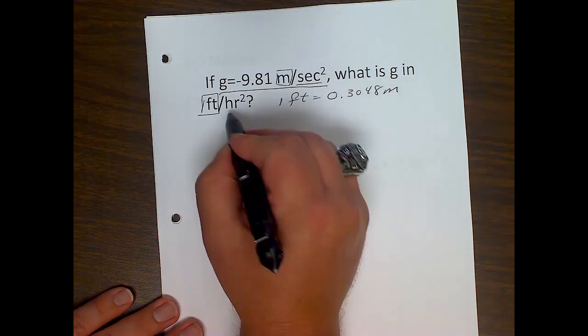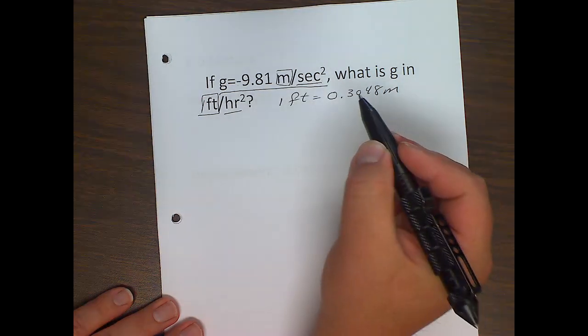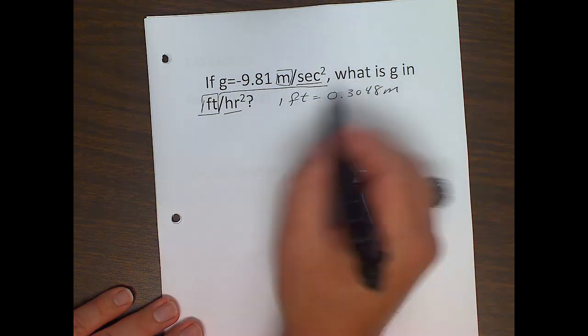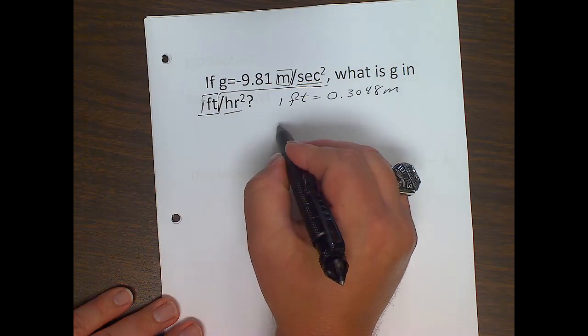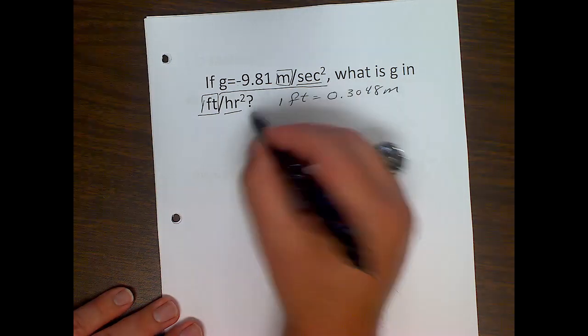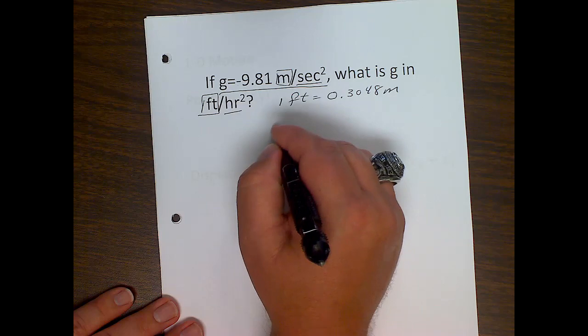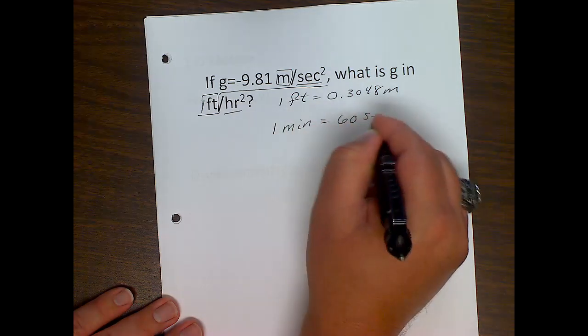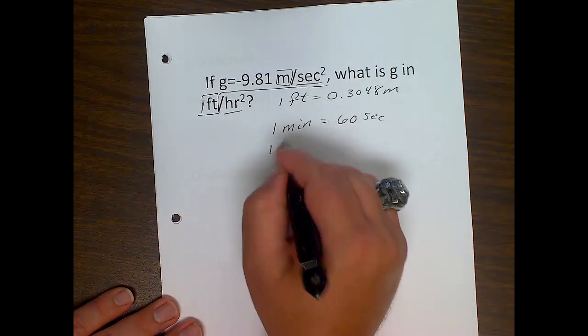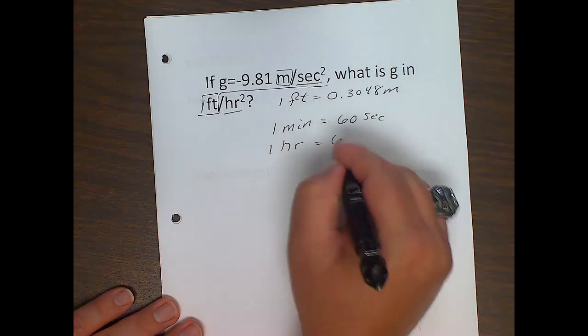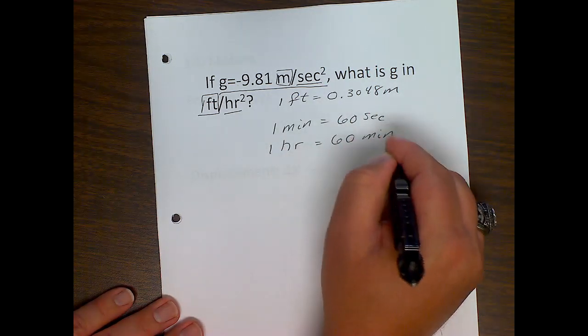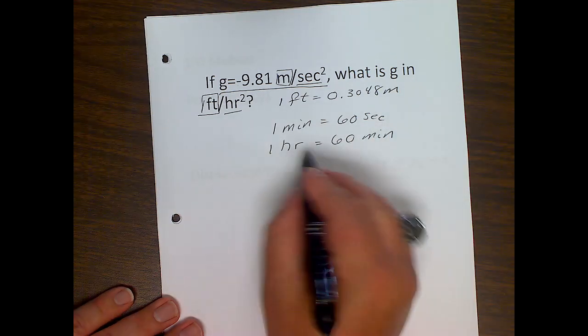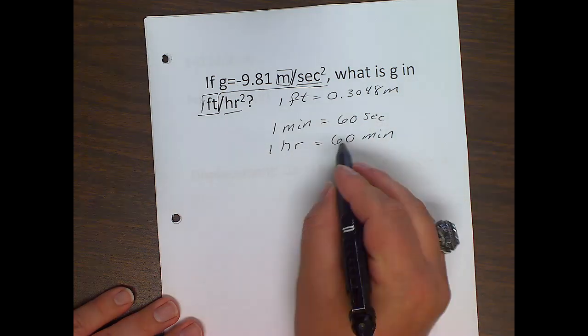Now, seconds and hours. If you do not know the number of seconds in an hour, you do know that 1 minute is equal to 60 seconds, and 1 hour is equal to 60 minutes. So we could do the same idea here with equivalence.